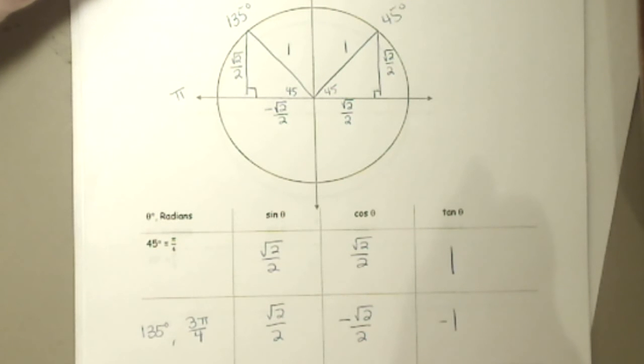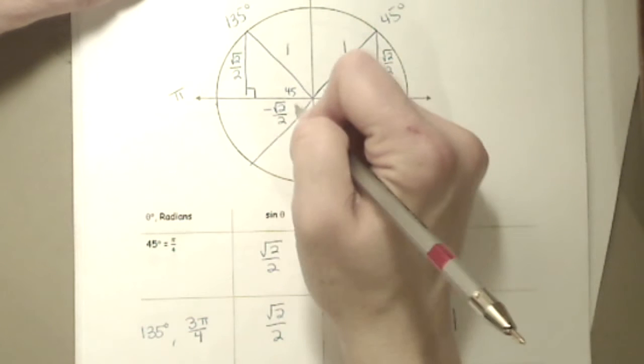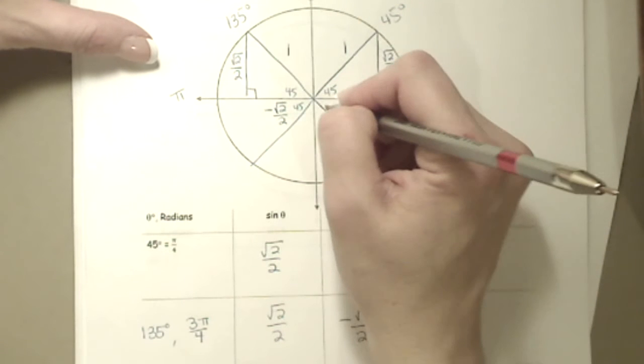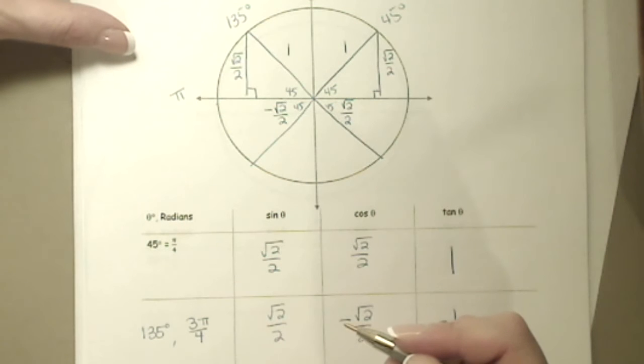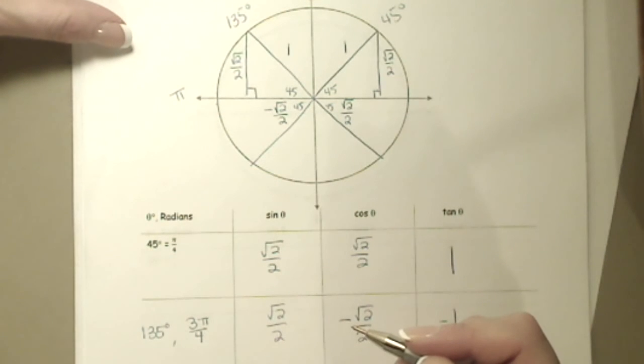All right, let's do one more together, or this might be a good time for you to pause the video and try to do the last two on your own. The reference degree of 45 in quadrant 3 and the reference degree of 45 in quadrant 4. If you think you're ready to try those on your own, pause the video now and then come back and check them in a minute.